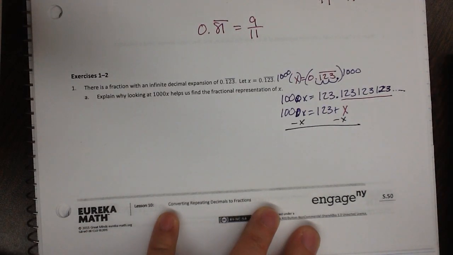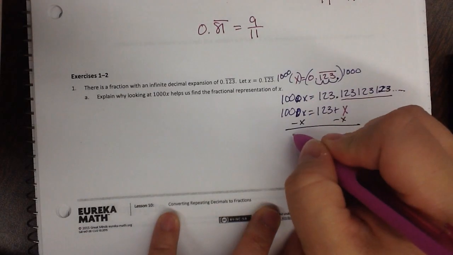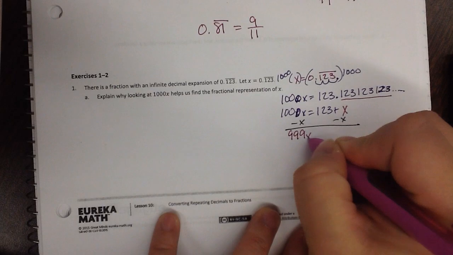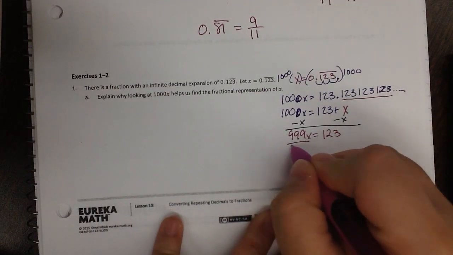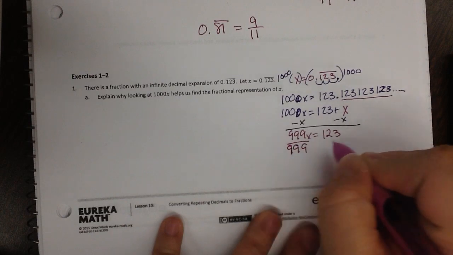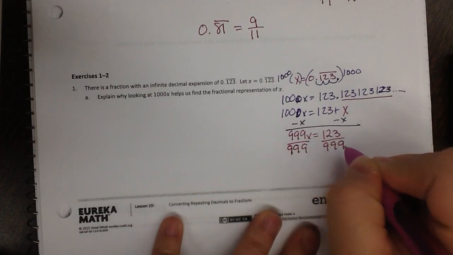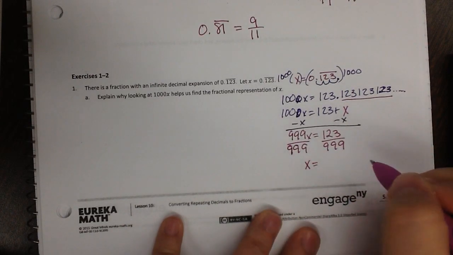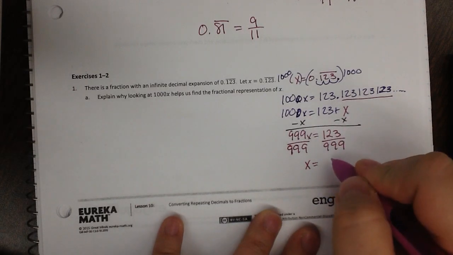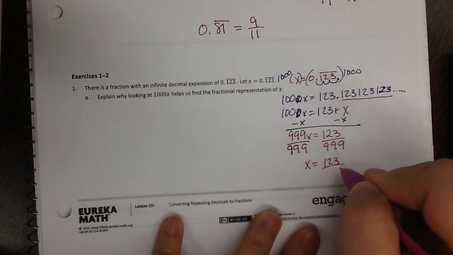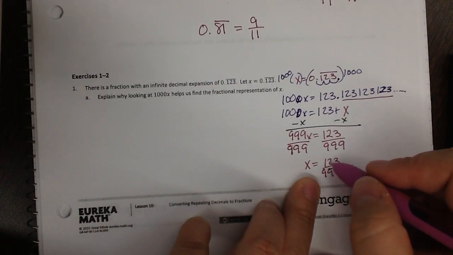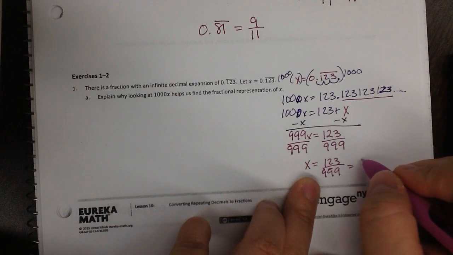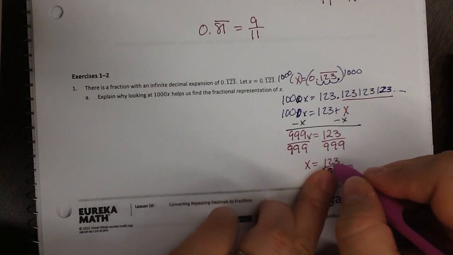So I get 999x equals 123. We would divide both sides by 999. So x equals 123 over 999. And we can simplify that.